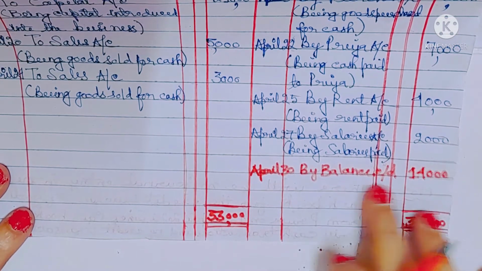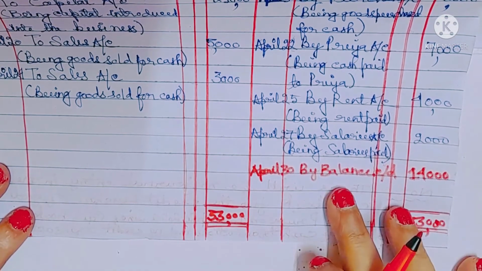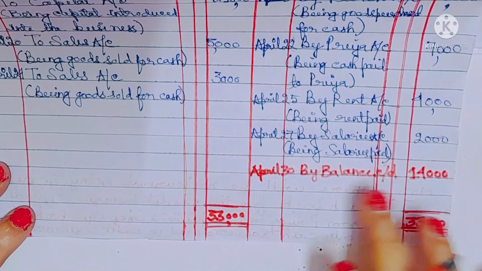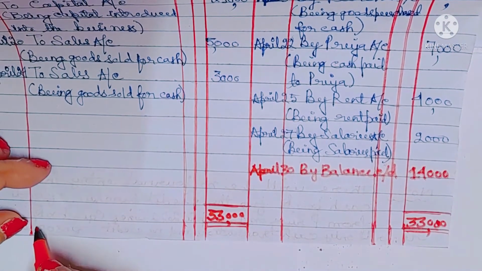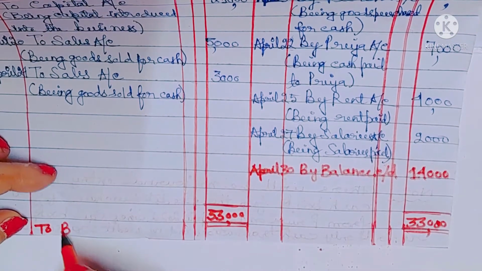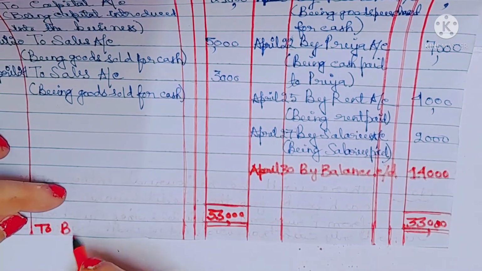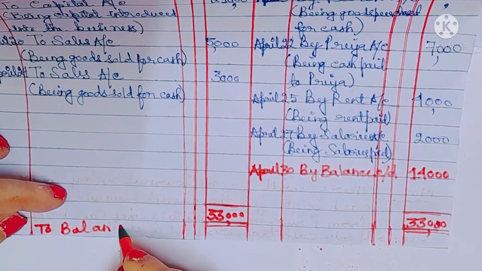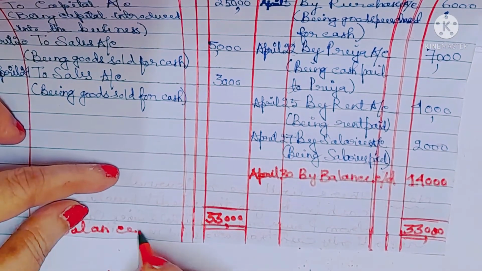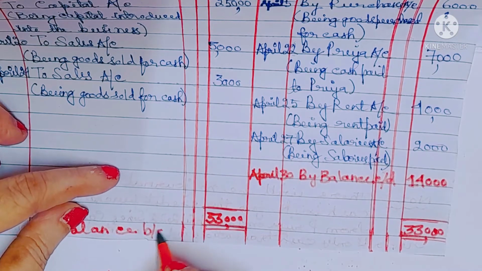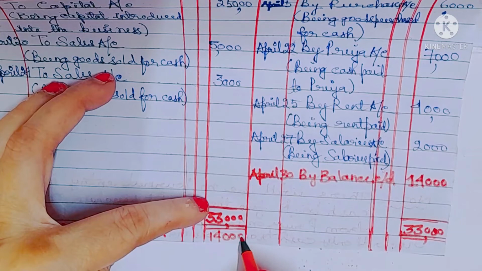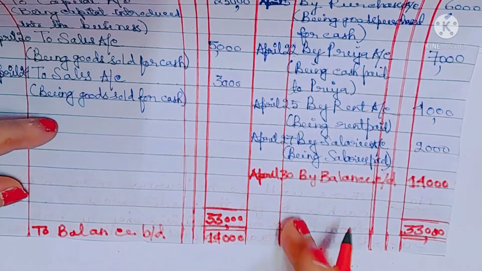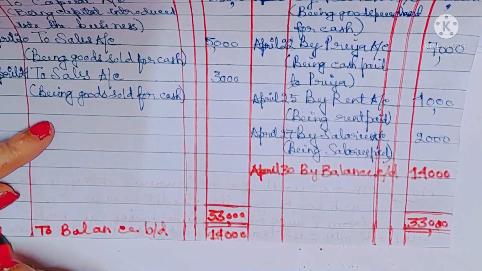Understood? This is the closing cash or cash in hand. What is the closing cash? 14,000. This closing cash will be brought down to balance because Baba has not shut down the business. So to balance BD, he will continue the business because Baba will continue the business. 14,000. What will be the date? Date will be the very next day, 1st May.